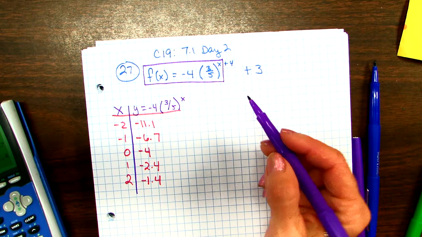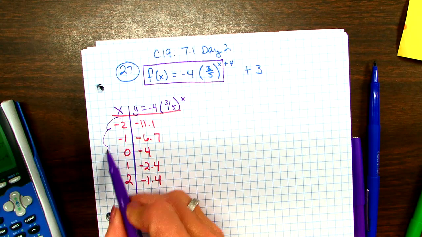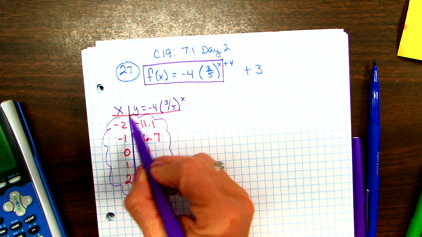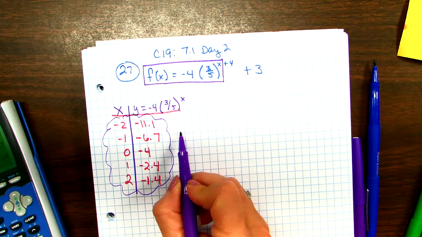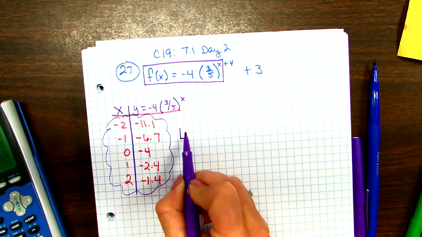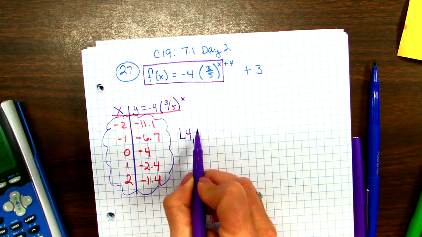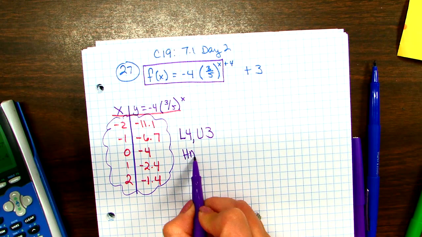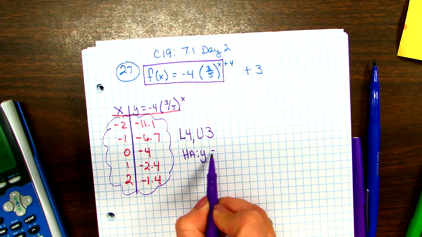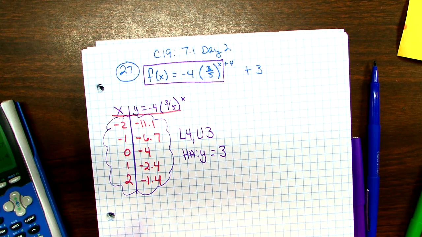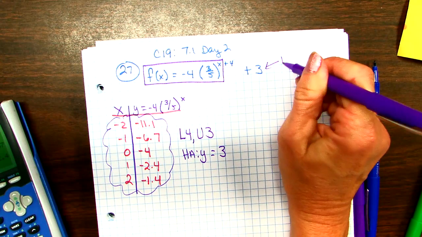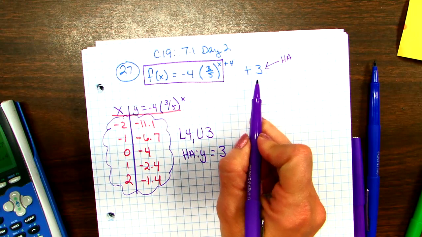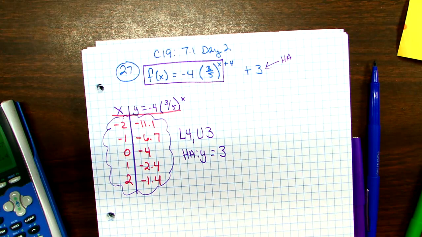Okay, so we're going to make these points our x's, right? And then the +4 will move all our points left 4, and then up 3. What's our HA going to be? Y equals what? 3. Right? You always get your HA from K.